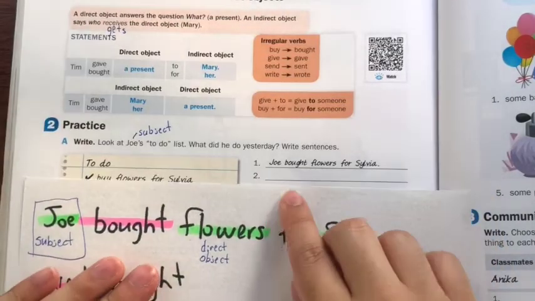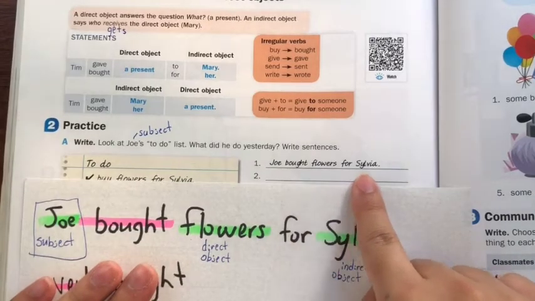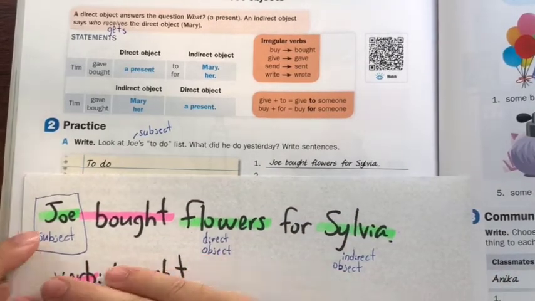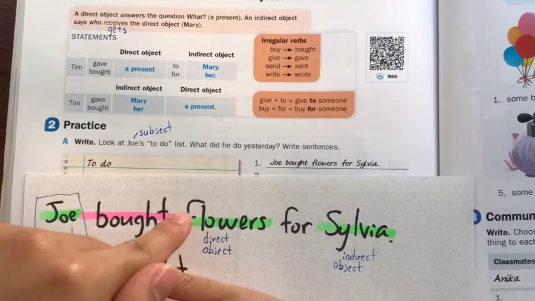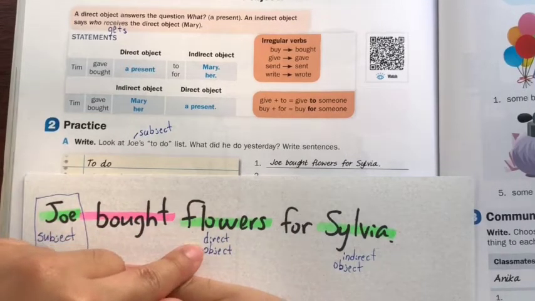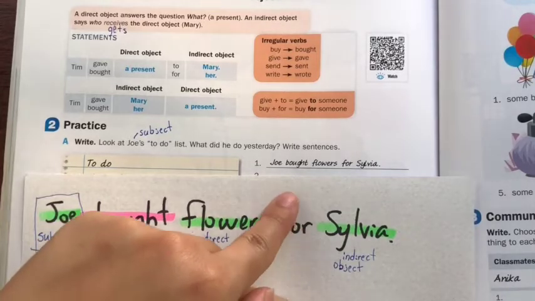Okay, so we have the sentence, Joe bought flowers for Sylvia. Joe is the subject. Bought is the verb. Flowers is the direct object. And Sylvia is the indirect object.